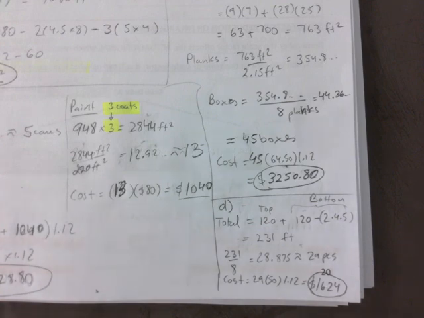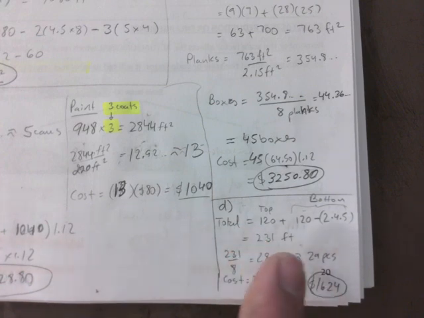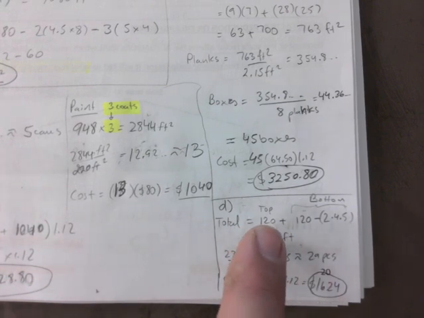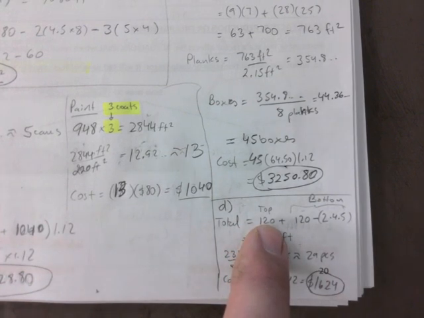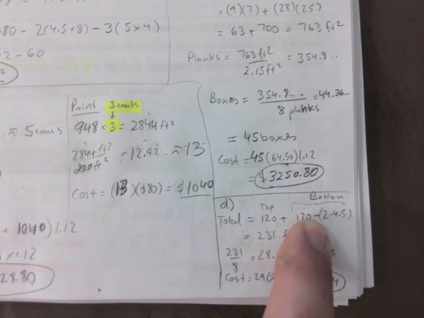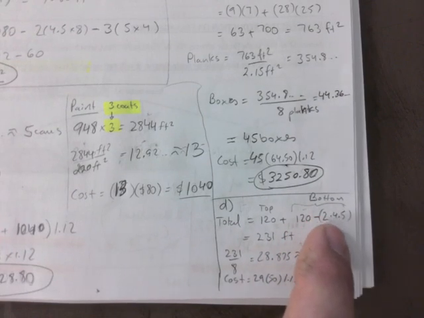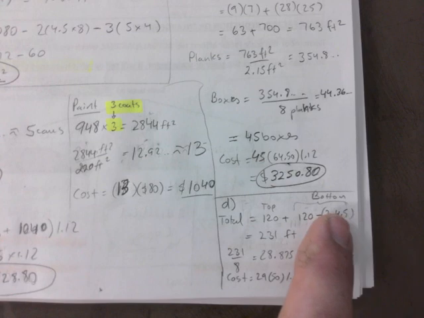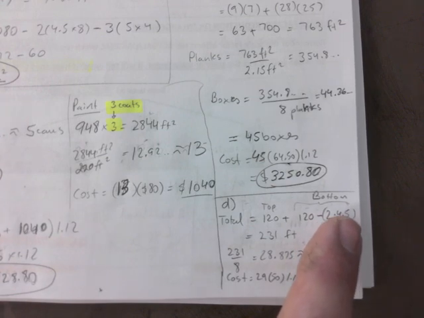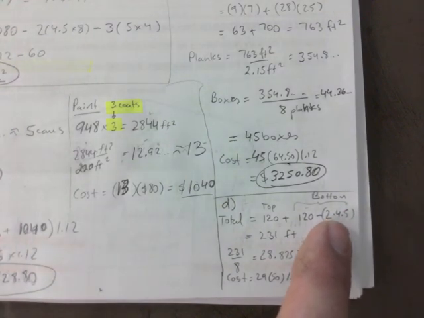And then this one, I ran out of space. Quite frankly, I ran out of space. But for the trim, I just go 120 and 120. And then I'll just subtract the 2 doors, the width of the doors, because I don't need trim for the 2 doors that I have in this room. You don't need to have trim along the width.